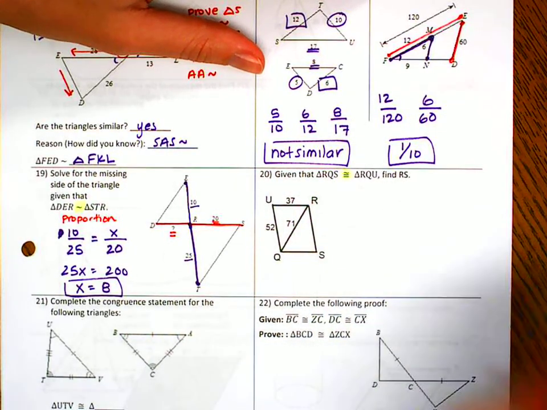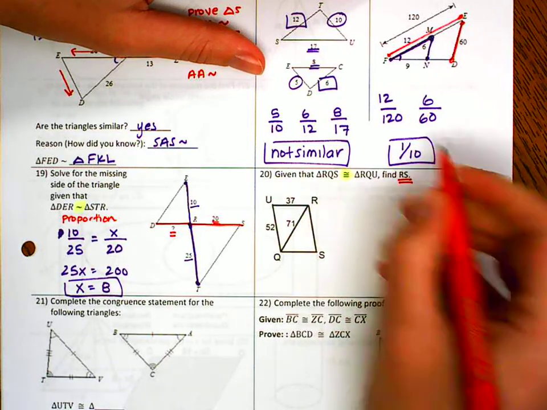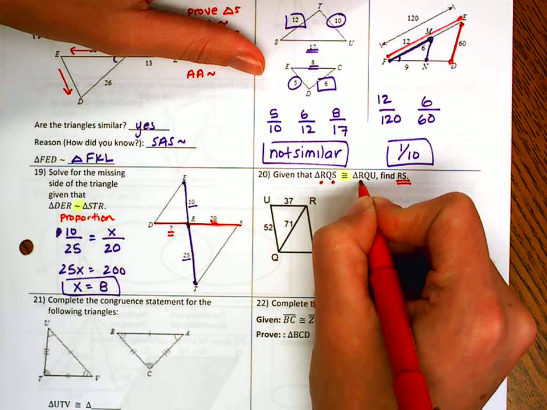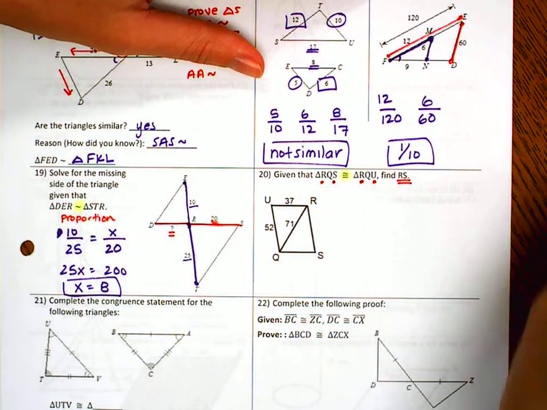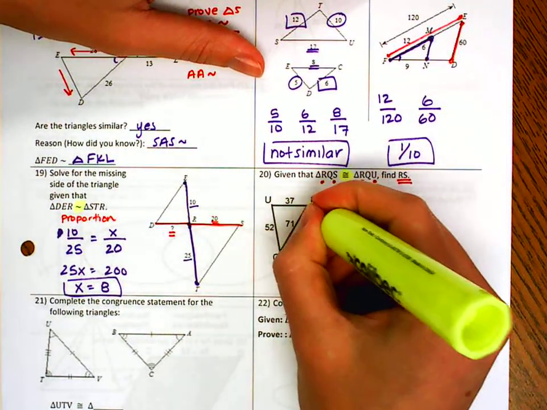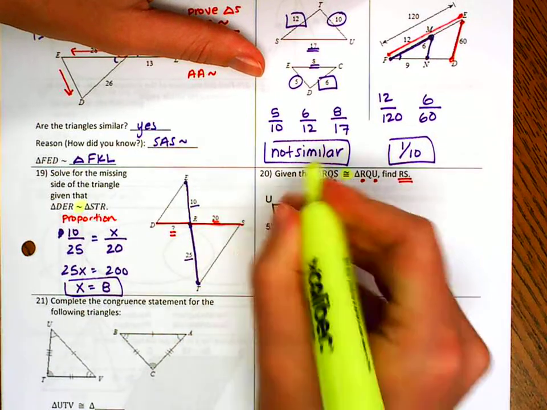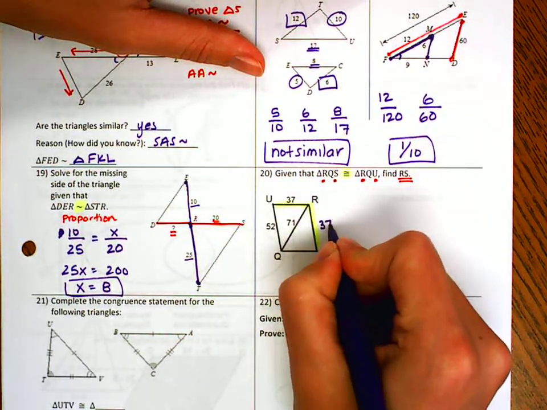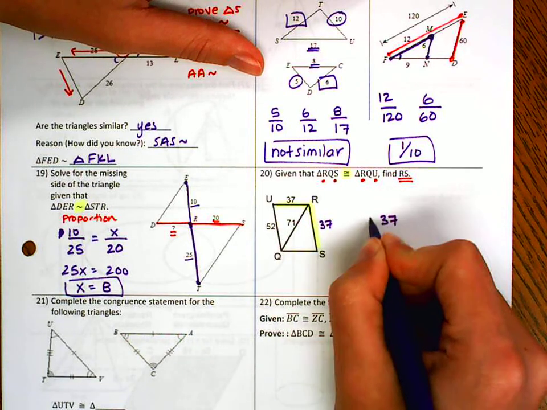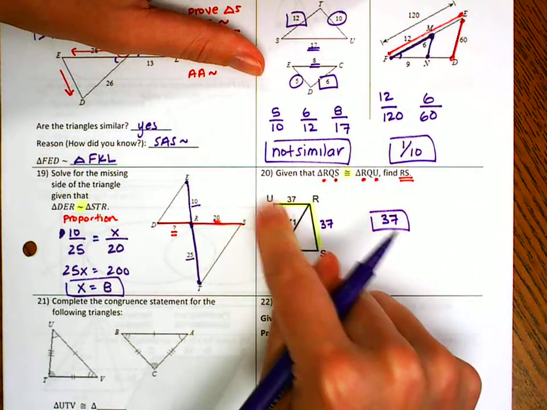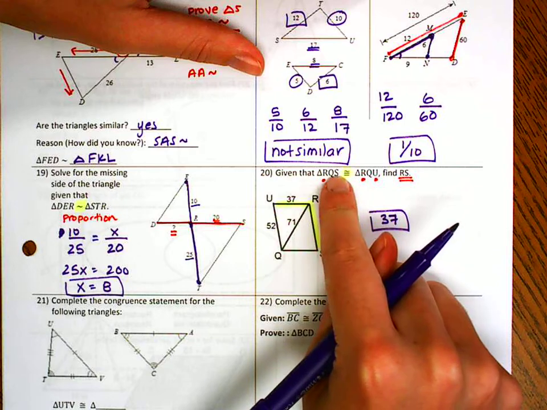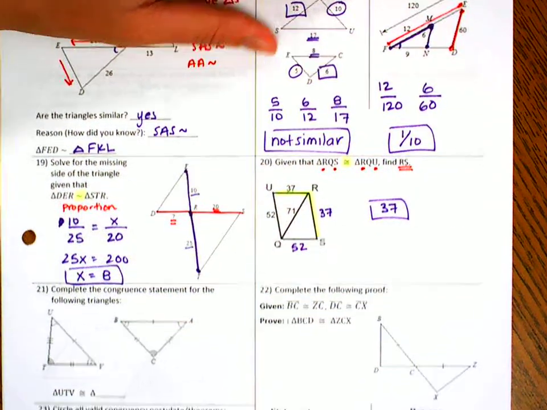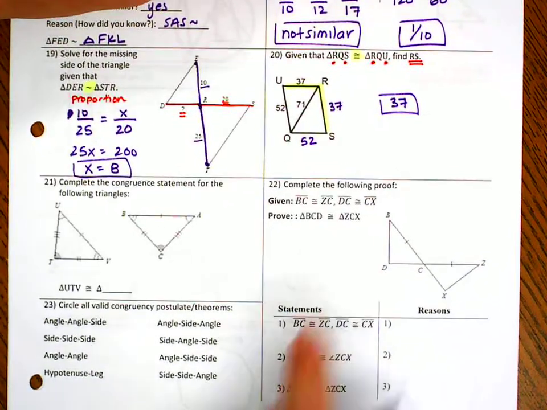So it wants us to find the length of RS. Well, RS is the first and the last. So I need the first and the last. So RS matches up with RU, this. If this is 37, that means this is going to be 37. Similarly, UQ, the last two, SQ, the last two are going to be the same. This is going to be 52. I know it's not drawn to scale, but you want to pay attention to the congruency statement.